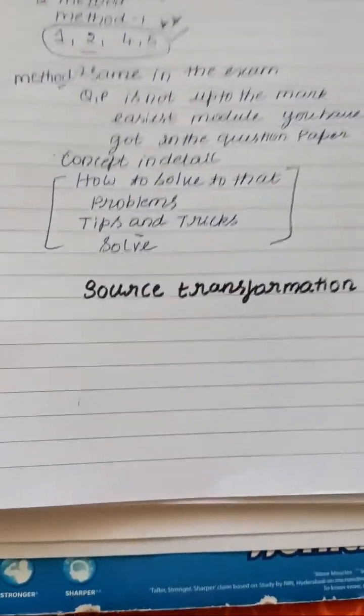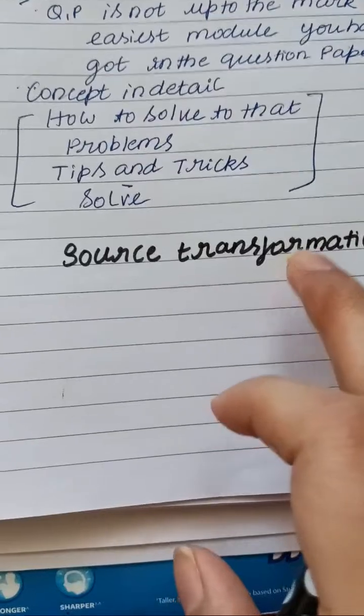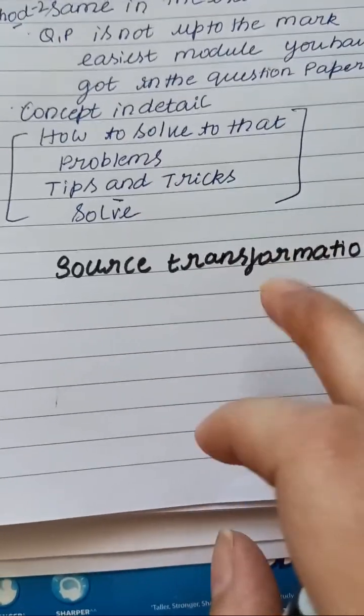In today's session, we are going to learn the topic of source transformation, and this is the second session on network analysis crash courses.